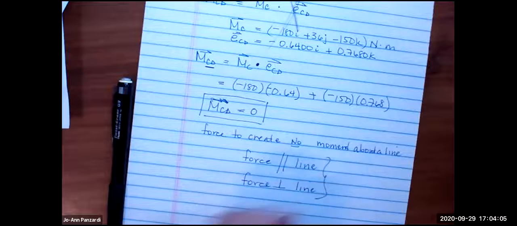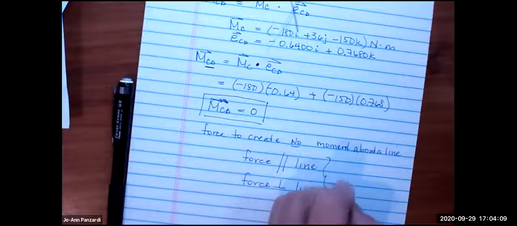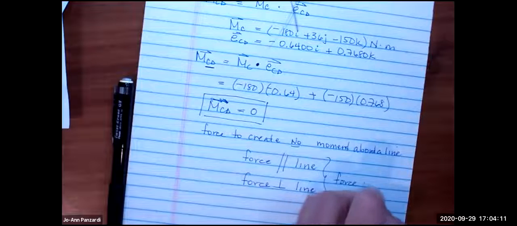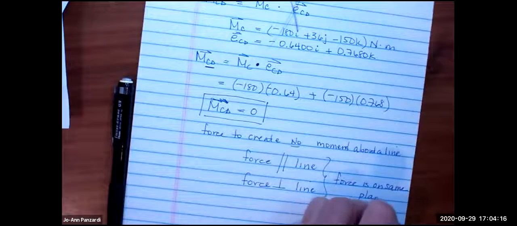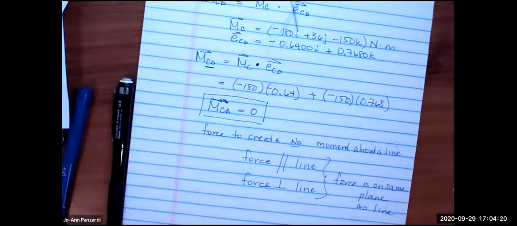And if either of these two cases exist, the force is on the same plane as the line. But in that previous example, they're not perpendicular to each other. They just intersect, right?